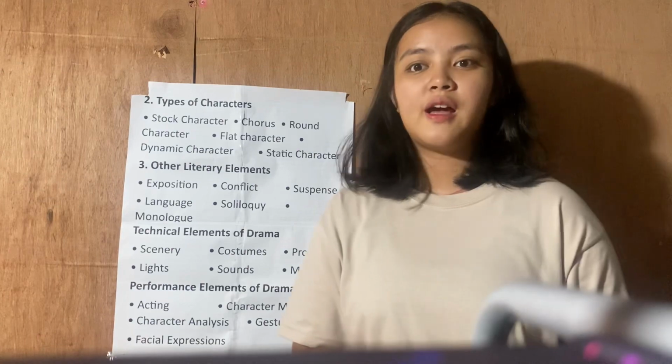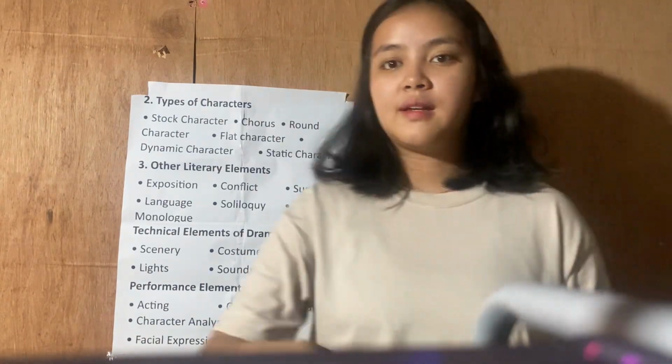Well-known examples of dynamic characters in drama include characters like Ebenezer Scrooge from Charles Dickens' A Christmas Carol, who undergoes a profound spiritual transformation, and Walter White from the television series Breaking Bad, whose journey from a mild-mannered chemistry teacher to a ruthless drug lord is marked by significant internal changes. And the last one of the 6 types of character is the static character.